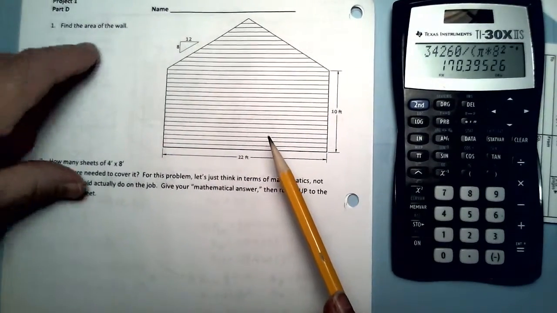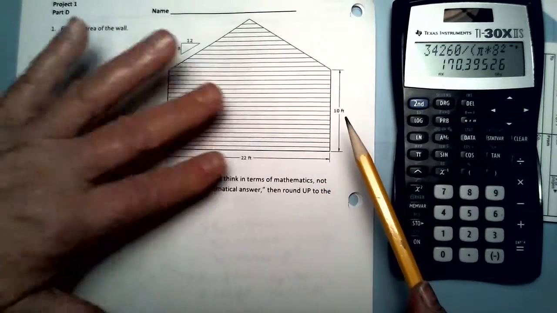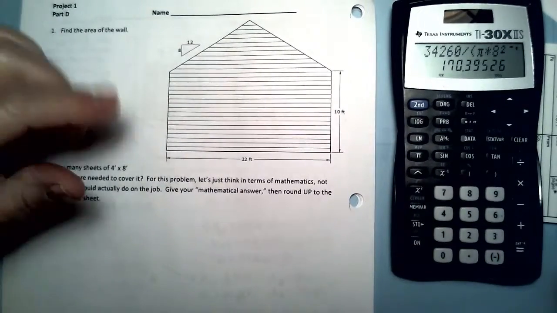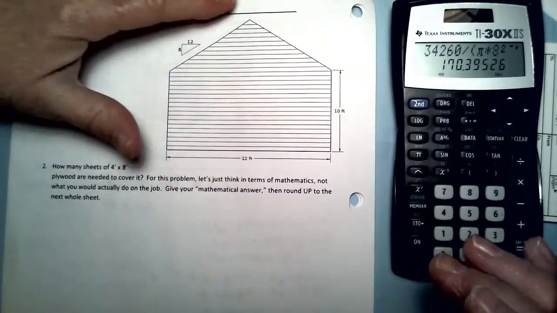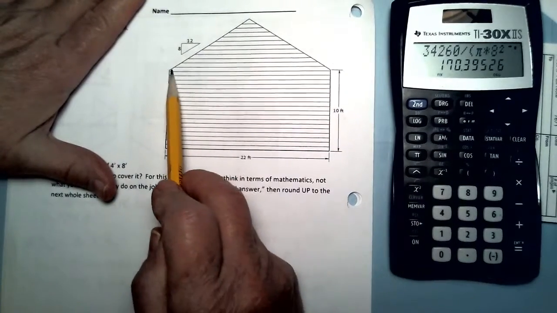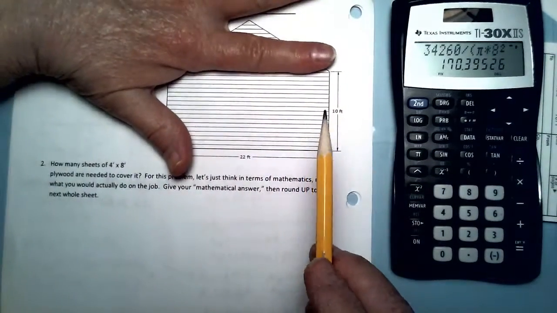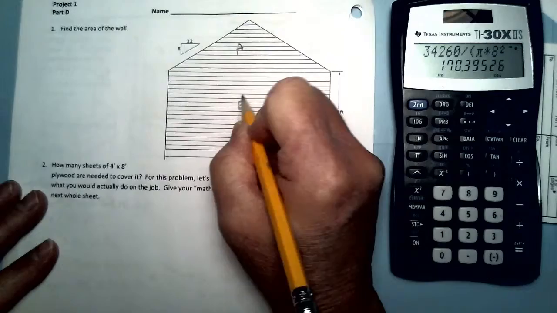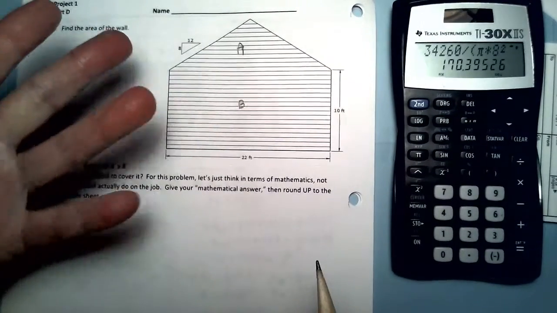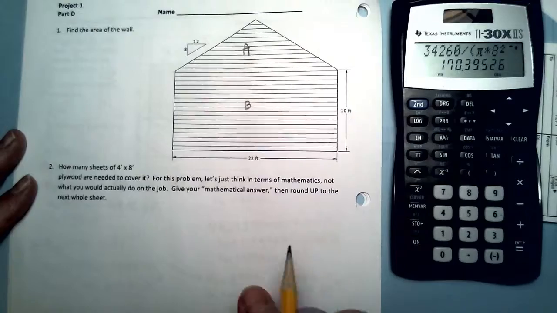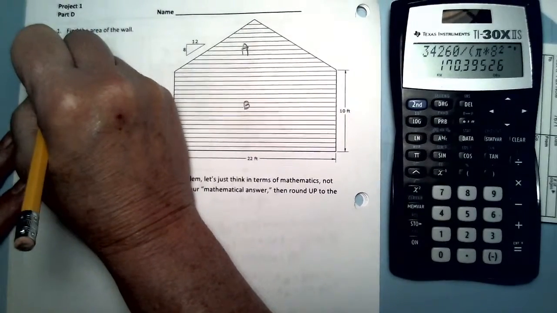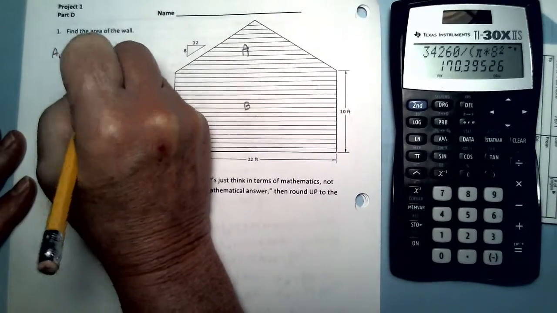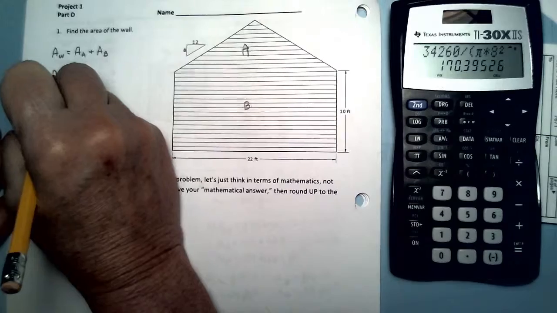So first things first, to find the area of the wall, we don't have a formula for this kind of a shape. So we're going to have to break it into something that we know. What I would do is go ahead and just draw a line right across here, and basically break it into a triangle and a rectangle. So I'll call the triangle part A and the rectangle part B. I'm going to find the area of each one and then add them together, and that's going to be the area of the wall. So that's my plan. The area of the wall is equal to the area for part A plus the area for part B. So let's find the area for part A.